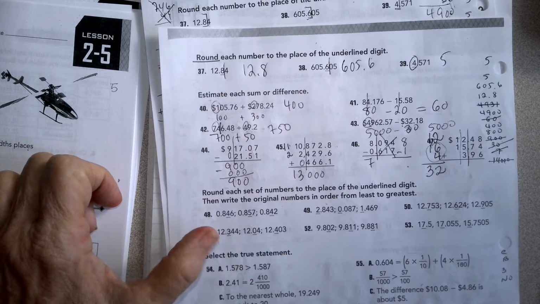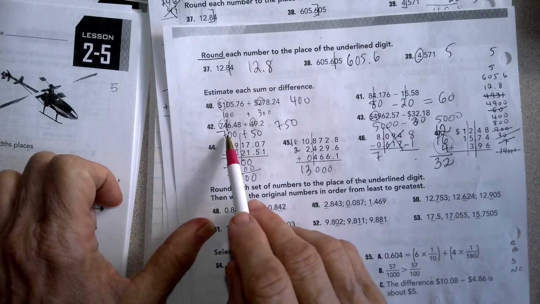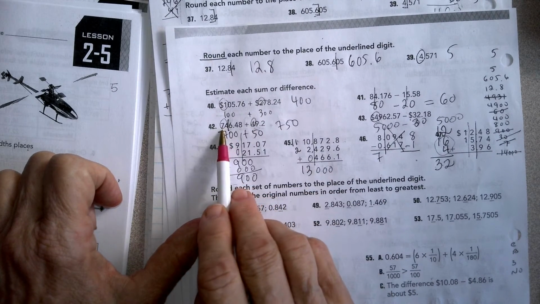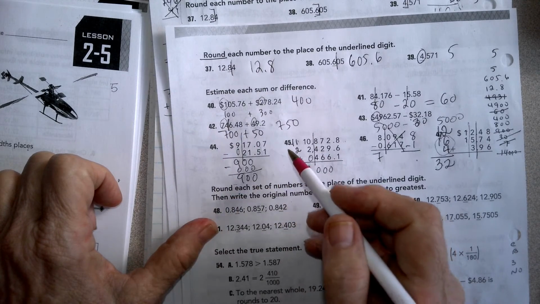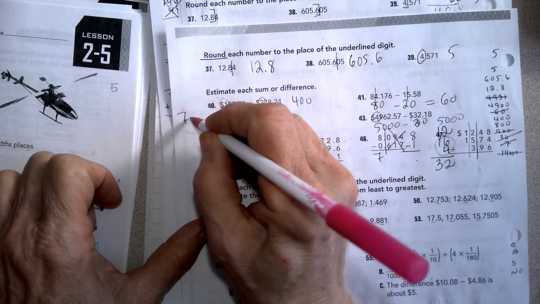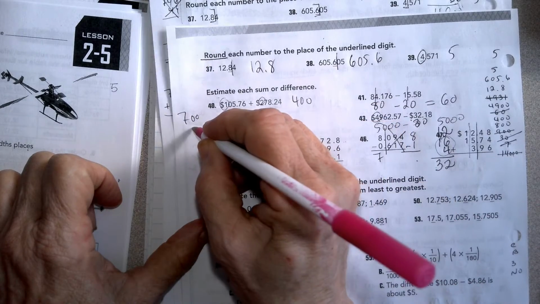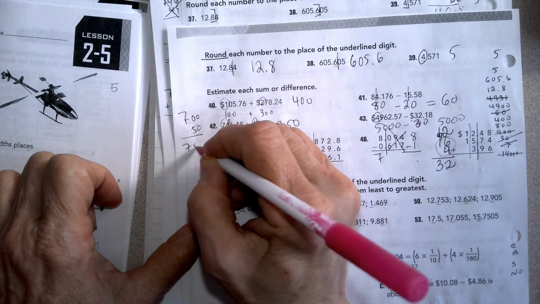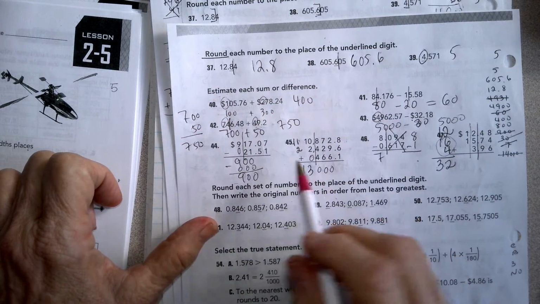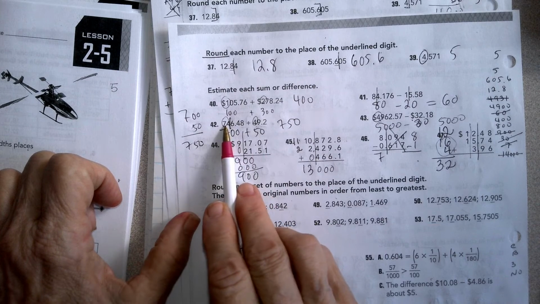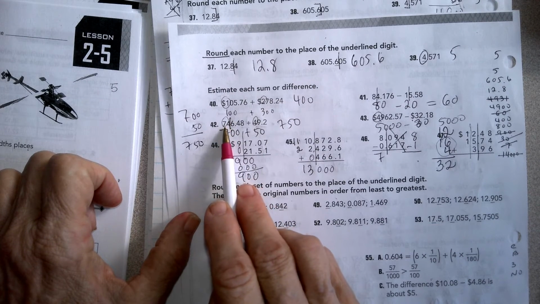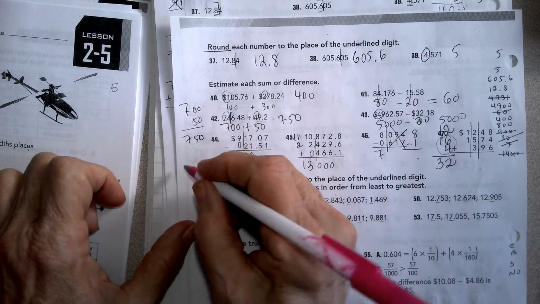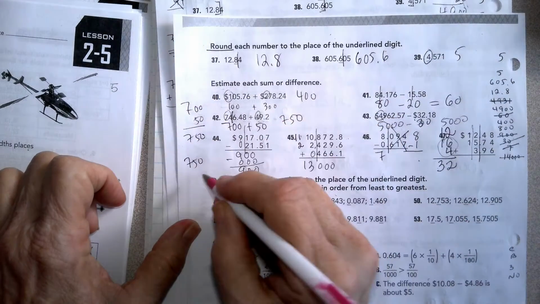This one, we could have done it two ways. One way was to the, how did we do it in here? Did we do this one in here? Yes. We did it to the first digit, so it would be 700 plus 50 is 750. I could have also done it to this place value, which is 75, so that would be 750 plus 50.